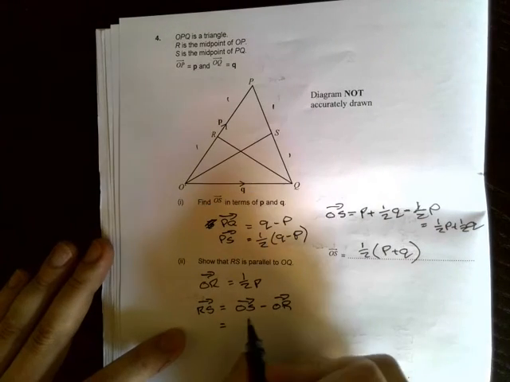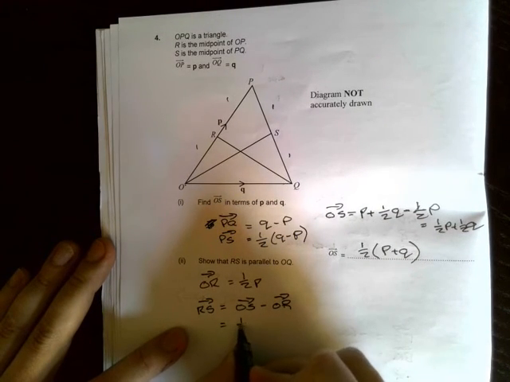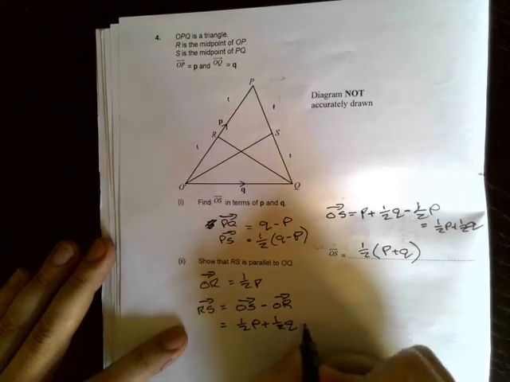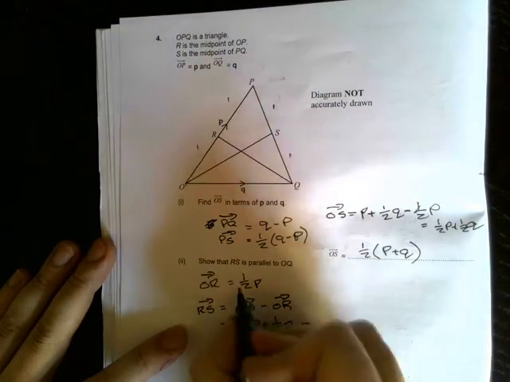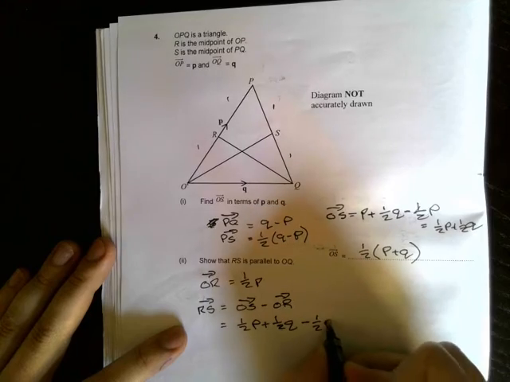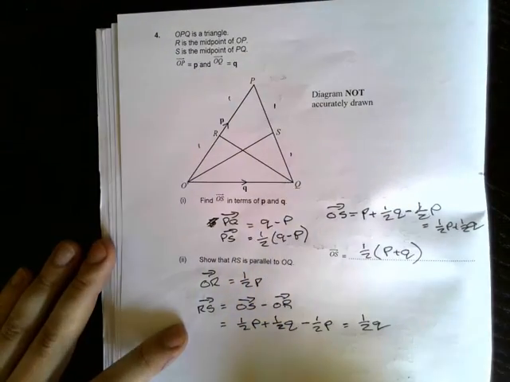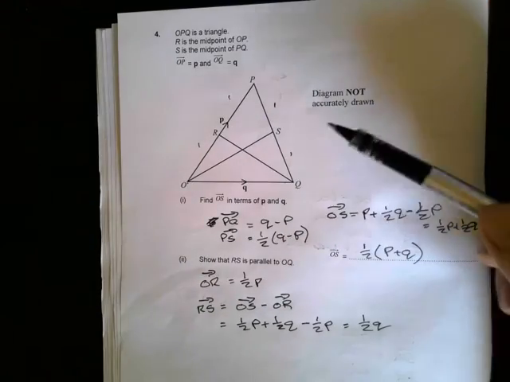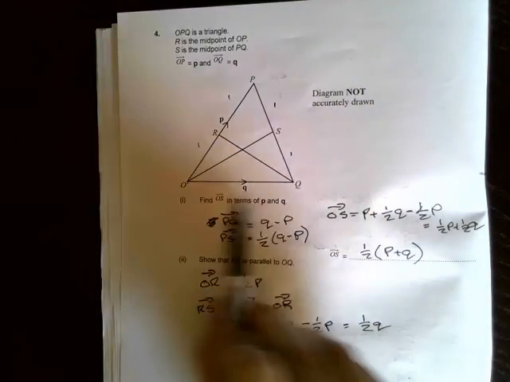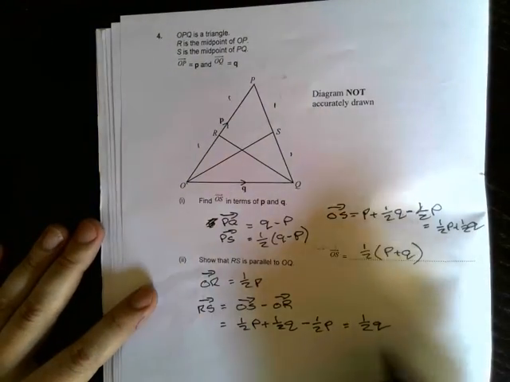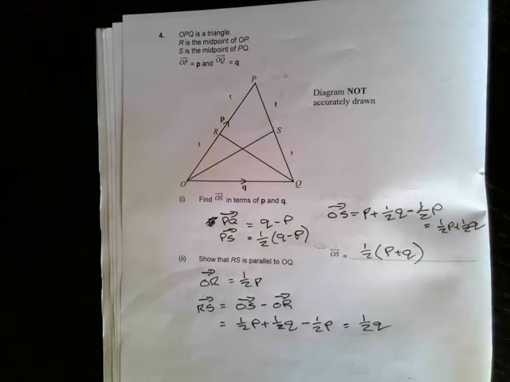So that is half P plus half Q, and then we're going to take away from that half P, which leaves us with half Q. And we know that they are now parallel, because this is Q and this is half Q. So if we factorise this, they've basically got a common factor of Q.